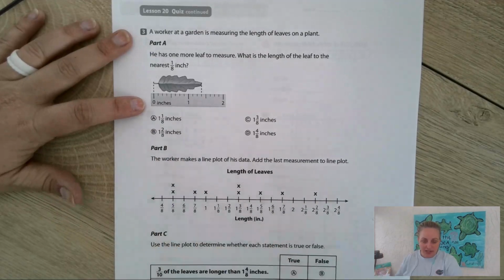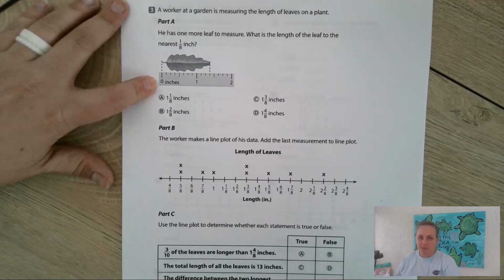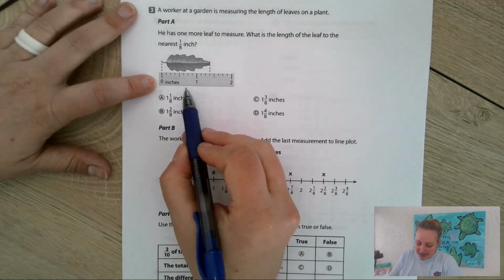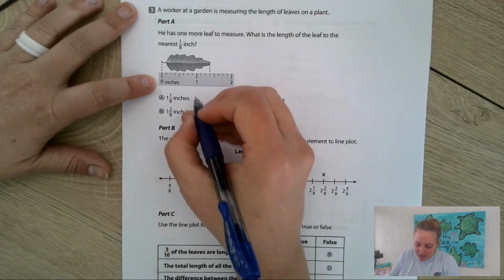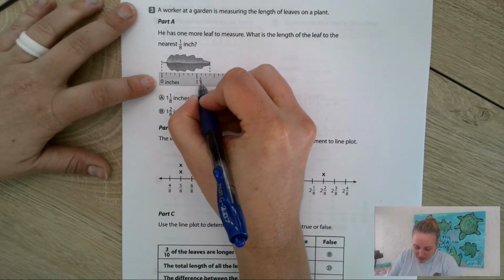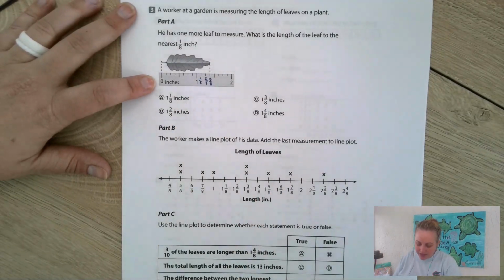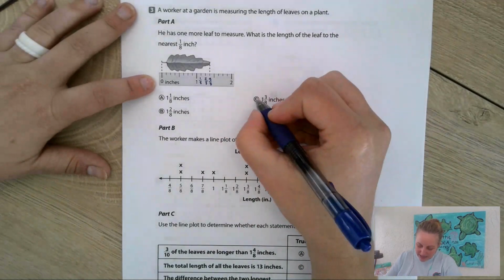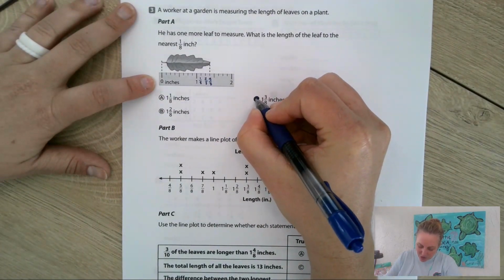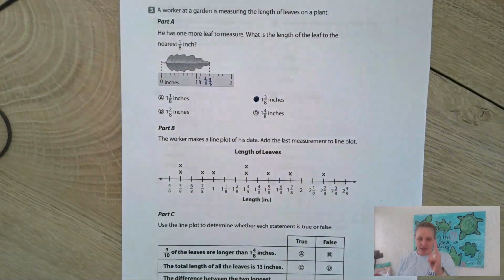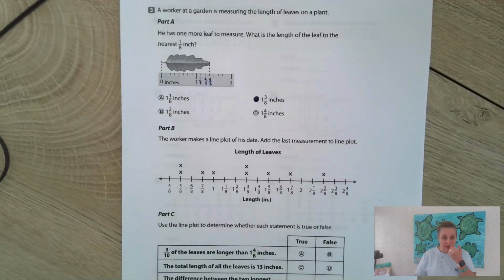So right here, they even give us the ruler, and we're just measuring. All right, so it's past the 1, and this would be 1/8, 2/8, 3/8. So it's 1 and 3/8. Remember, each of the little ticks stands for an eighth.